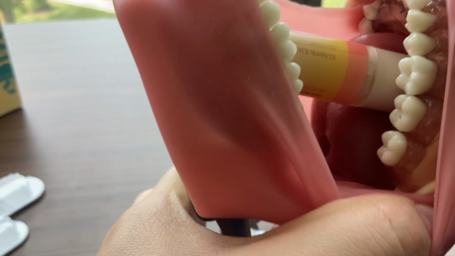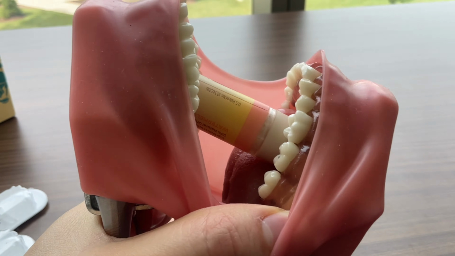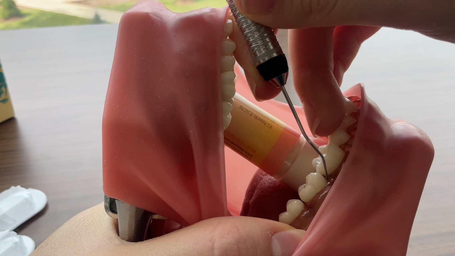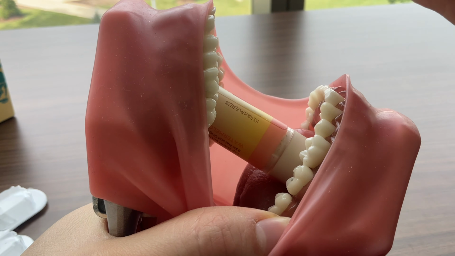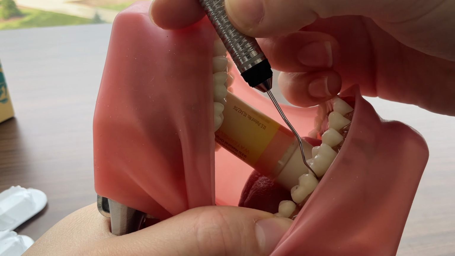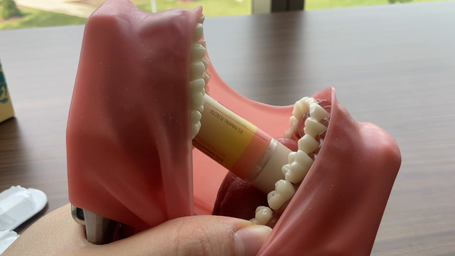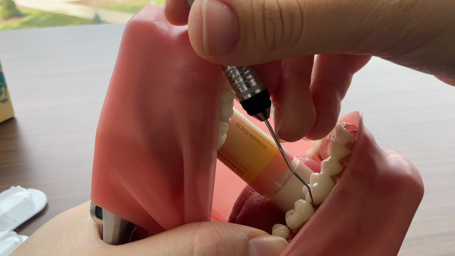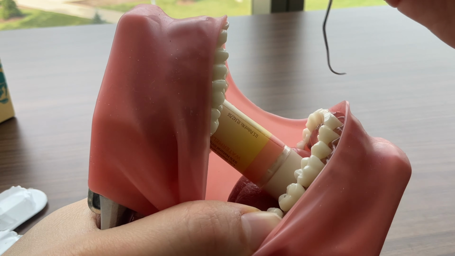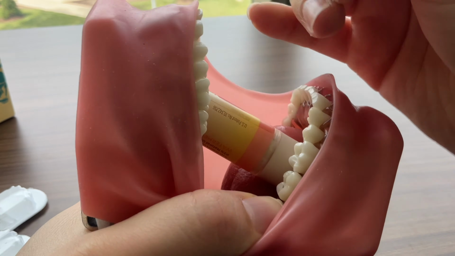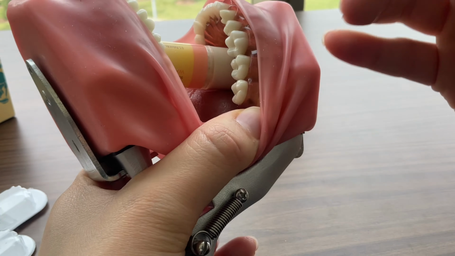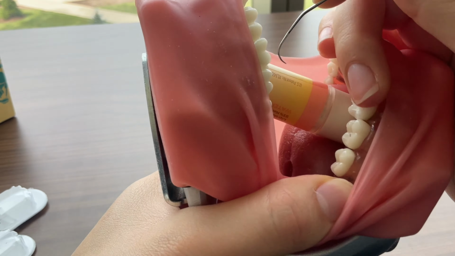Alright, now let's try another tooth. We're gonna go ahead and try one of the molars on the lower right side, and here I am testing out which side I should use. That right there is the correct working end. That one is not the correct one, and this one is the correct one because the functional shank is up and out of the mouth.